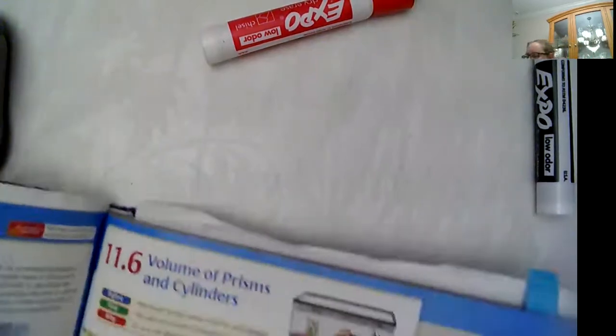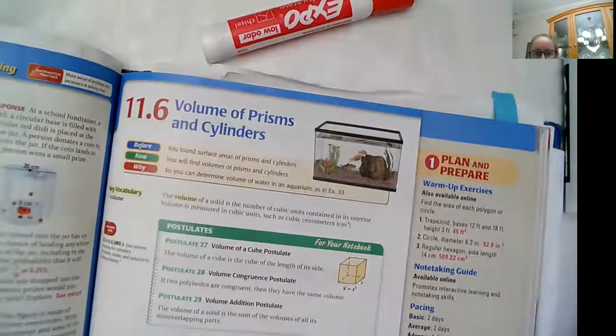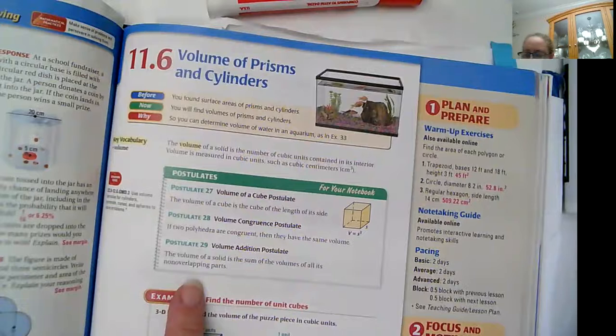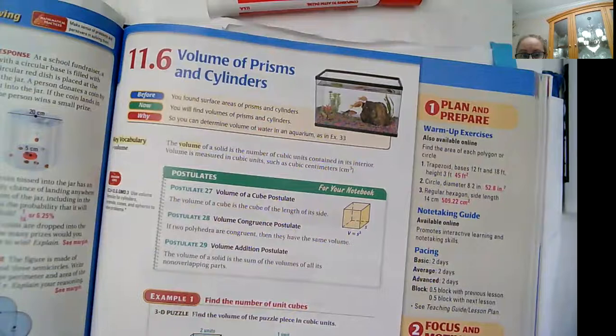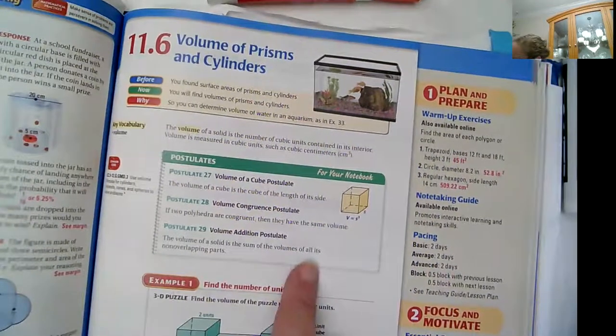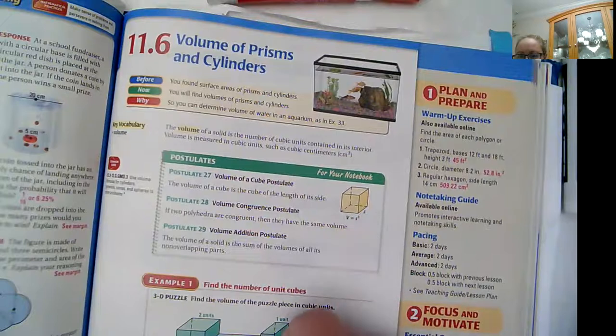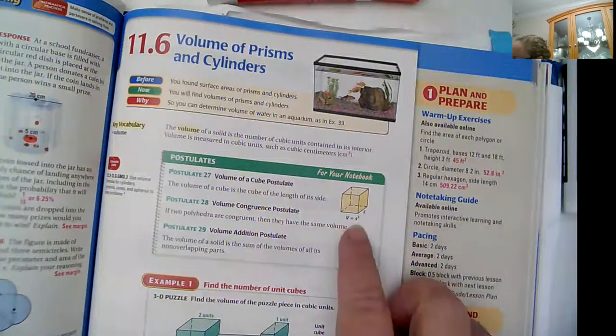Okay, so we are going to start the next section, which is 11.6, volumes of prisms and cylinders. The volume of a solid is the number of cubic units contained in its interior. Volume is measured in cubic units, such as cubic centimeters. So here is our first postulate. Make sure you copy that down. It tells us the volume of a cube is whatever the side is, because in a cube all the sides are equal to each other, S cubed.